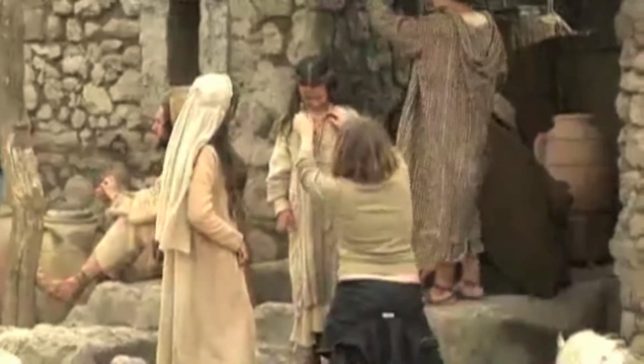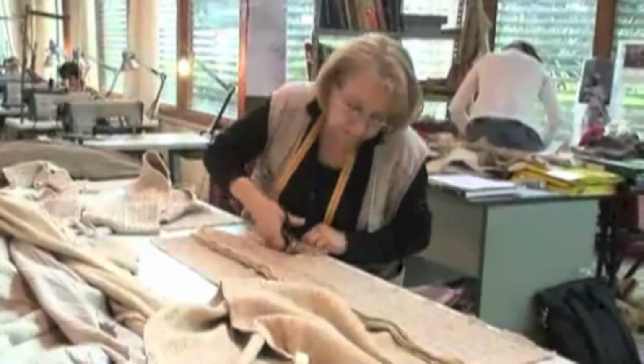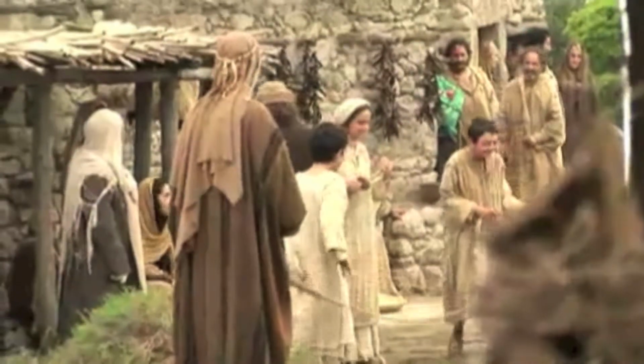All of us tried to really learn as much as we could about the historical accuracy. What would people really wear at the time? Their clothes would look like the sheep that they have in their village, because that's where they cut the wool and wove cloth for what they wore. So you'll see in the film the same color of the sheep as the color of the clothes.